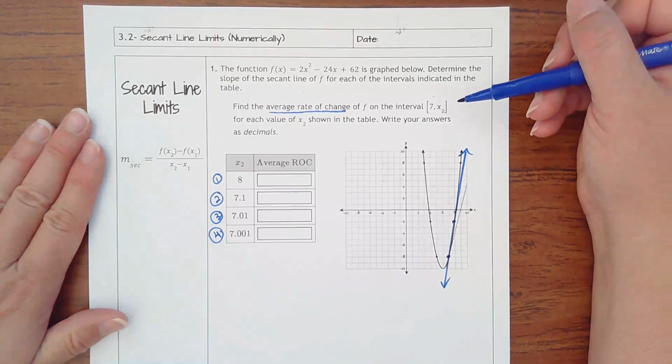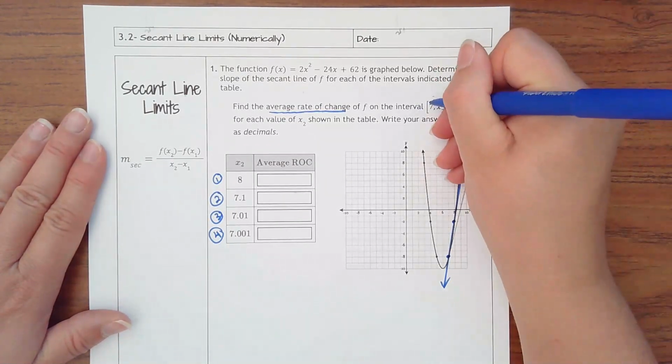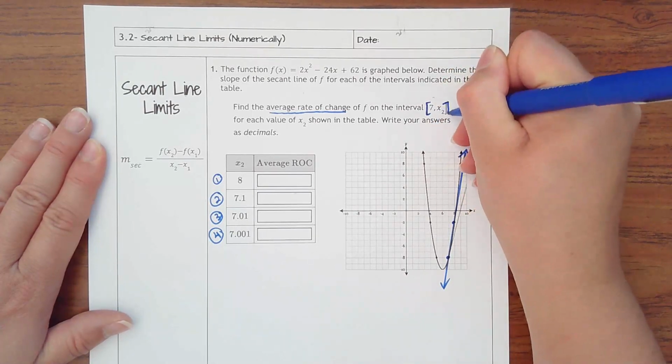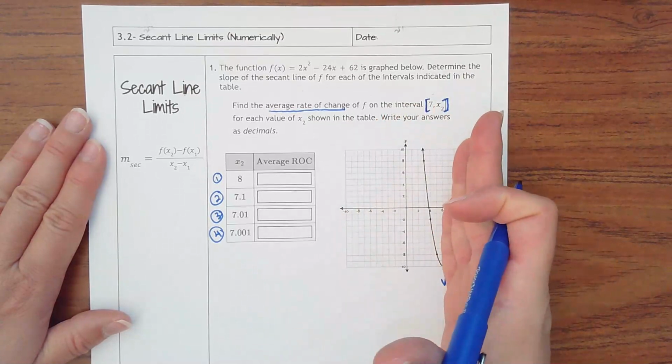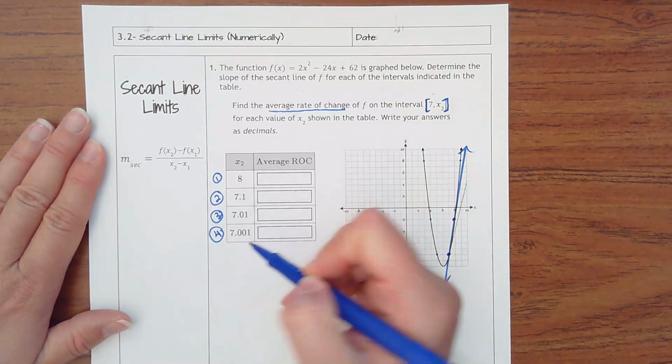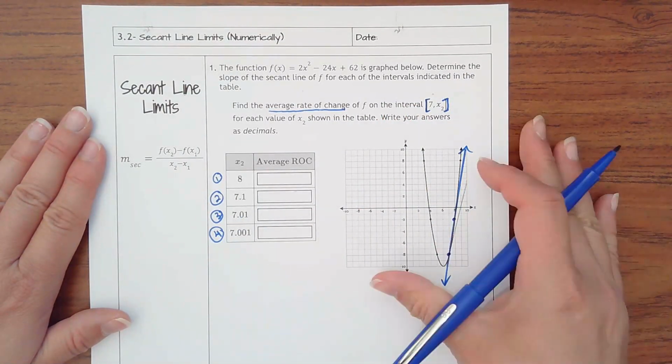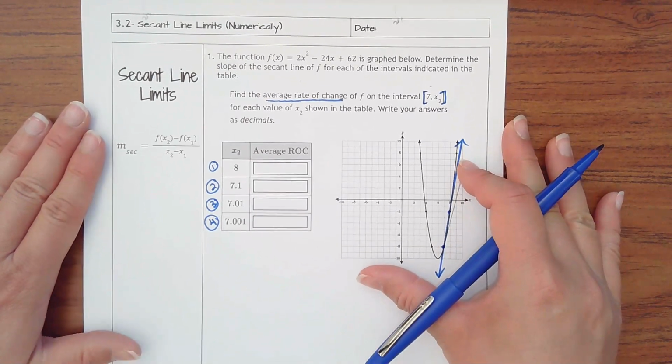So we're finding the average rate of change of f on the interval from 7 to x sub 2. Brackets always mean that these are x values. That is not an ordered pair. So we're going from 7 to something different, and we're going to do it for these 4 numbers in the table, and write your answers as decimals. We don't want to round.